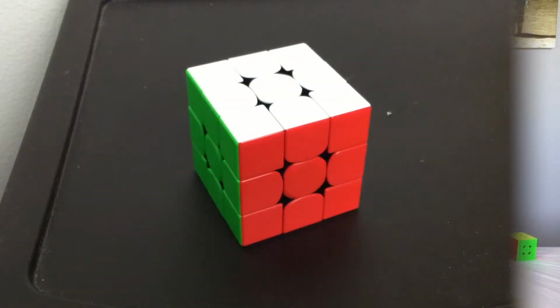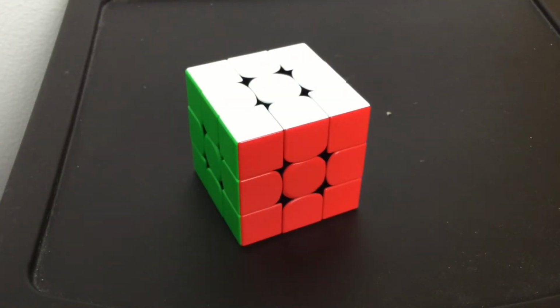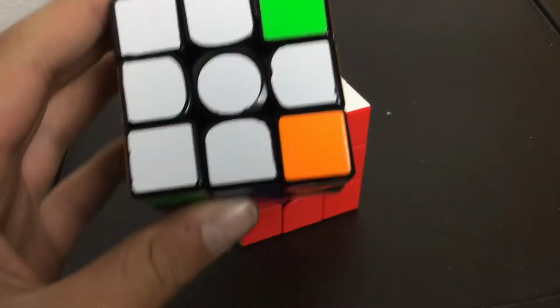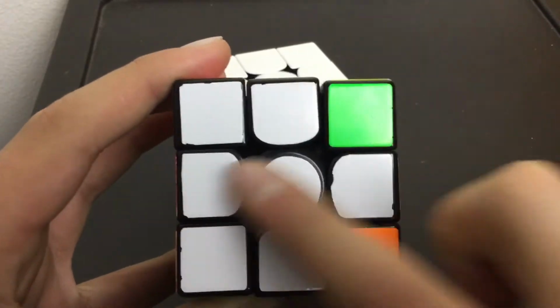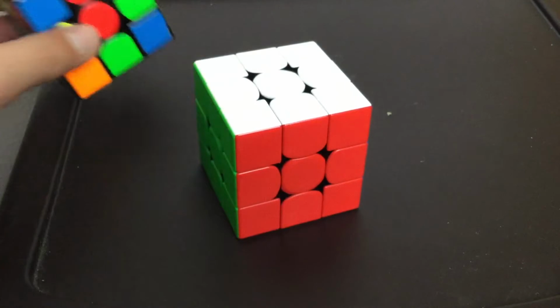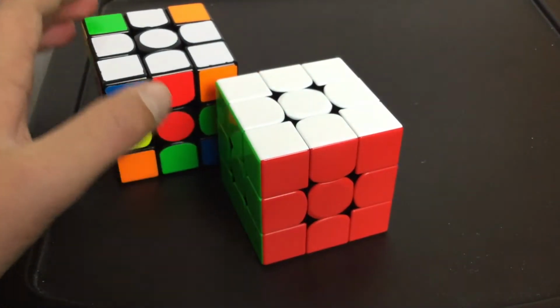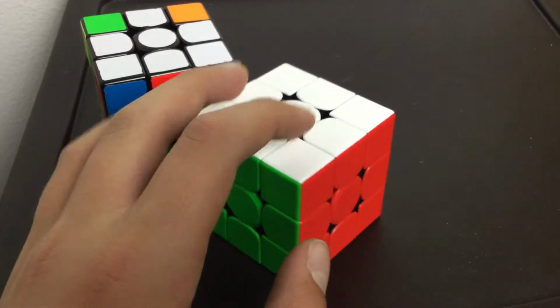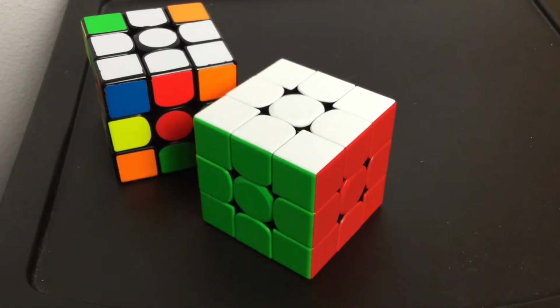Here we go. Hey guys, in this tutorial I'm going to be teaching you how to do the first two steps in the CFOP method, which are cross and F2L. So cross is the same thing as the first step in the beginner's method, where you build the cross and all of the centers are lined up. The beginner's method way to do it with a daisy is not very fast, so I'm just going to give you some tips to get faster at cross right now.